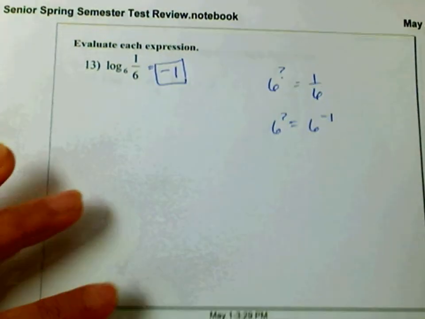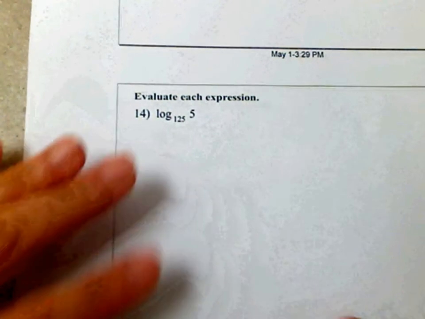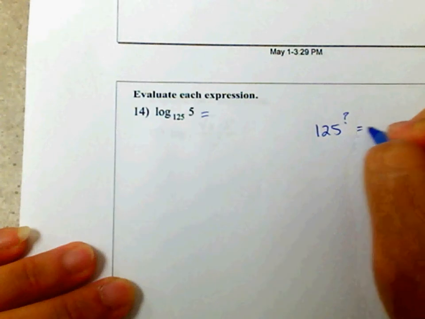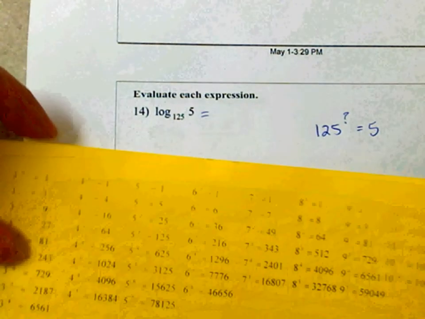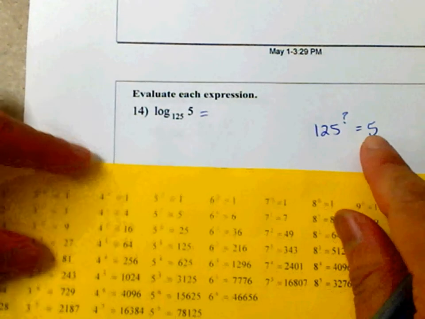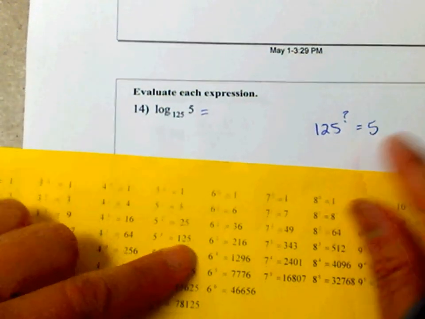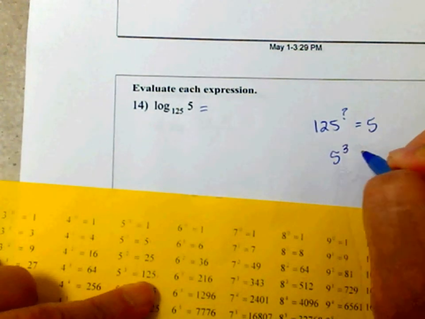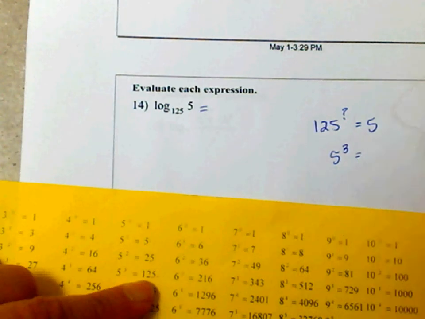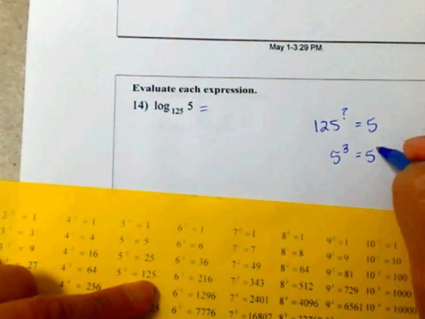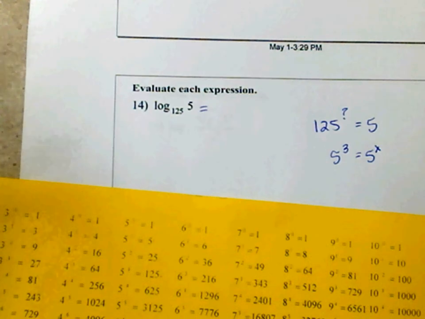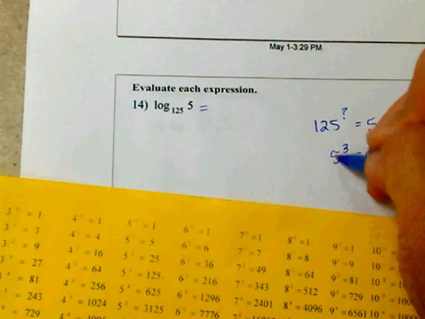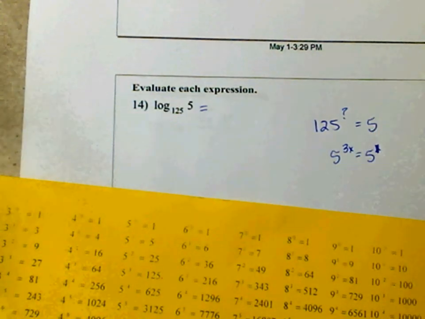14, continuing on. Same concept. So you're saying 125 to what power is equal to 5? Well, if you look on your sheet, you see how you have a base of 5? So look at 5. Do you see a 125 right there? 5 to what power is 125? Well, this is the same thing as 5 to the third is equal to 125. So this is equal to x. So 5 to the third is to the first power. My apologies. So 5 to the third is equal to what power?